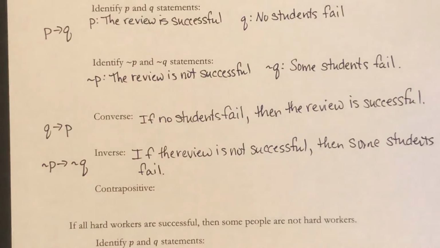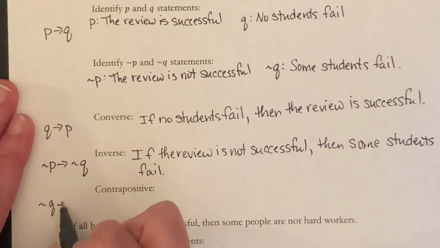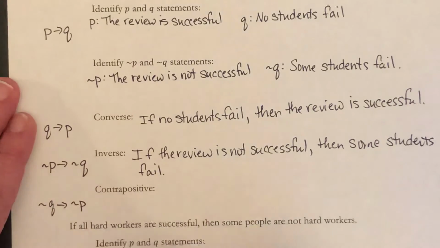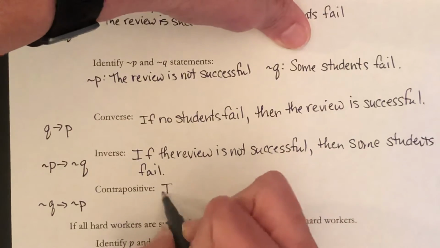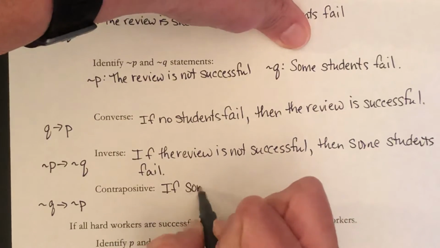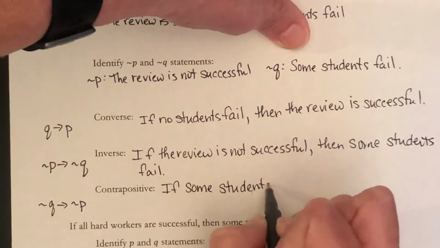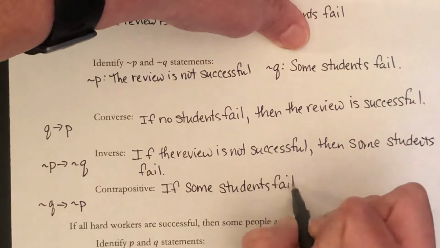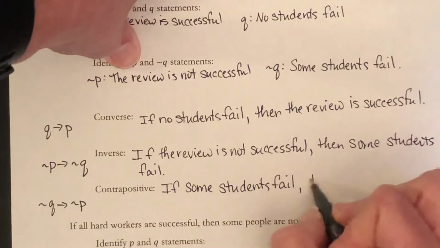Okay. And then the contrapositive, if not Q, then not P. So if some students fail, then the review is not successful.